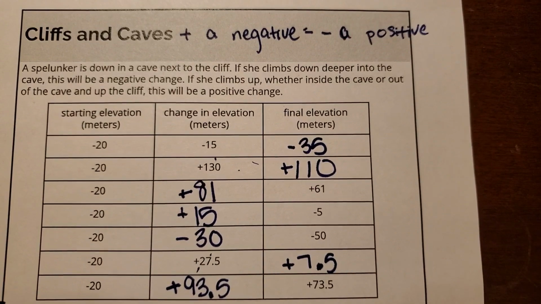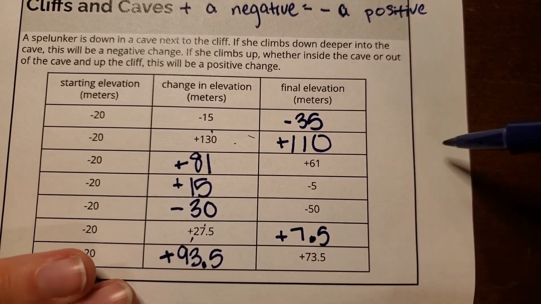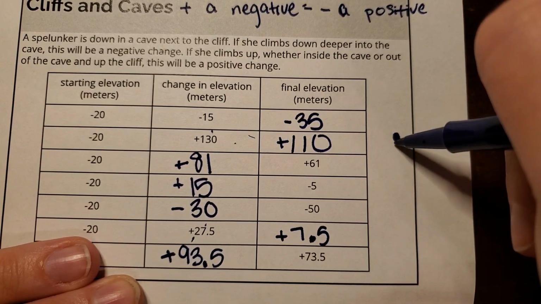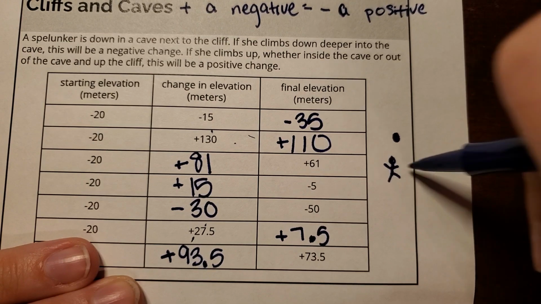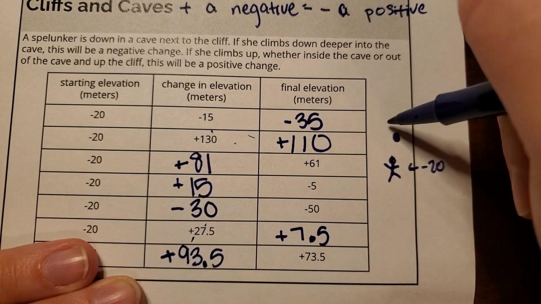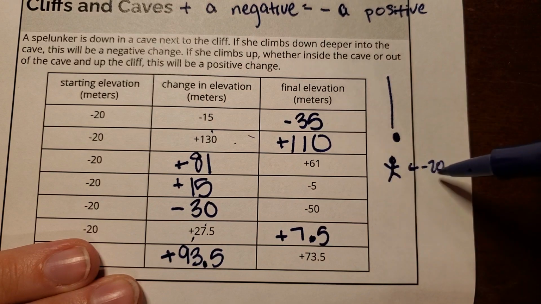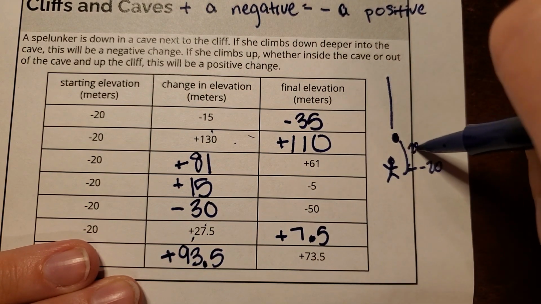If you get stuck, draw a diagram. You know, here's our little cave. We're 20 feet down, we're right here, little person, and this is negative 20. And then we have our cliff up out of the cave. To get from here to our cliff, this takes 20 meters.